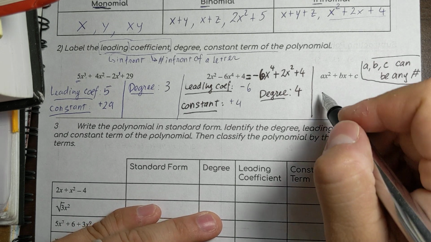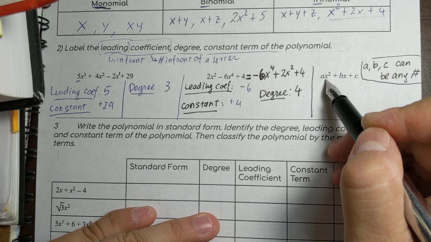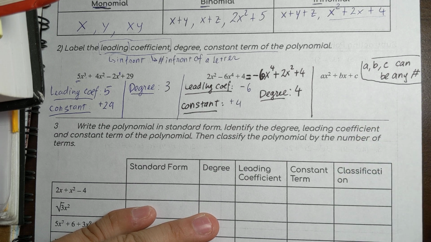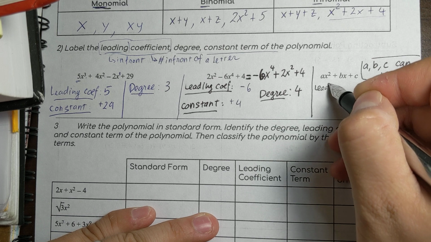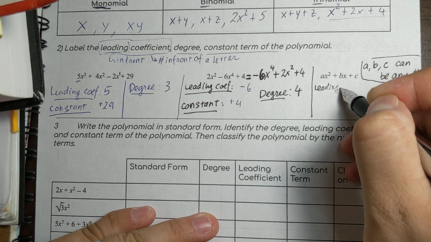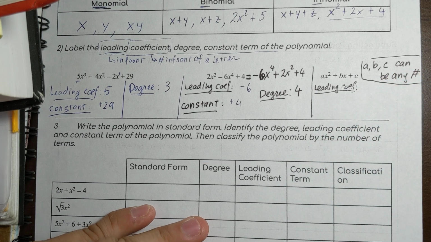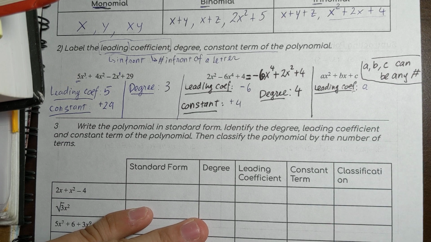So same concept, we have to make sure that they're in the right order first. Let's see, we got x to the 2nd power, x, no x, which checks out. So in this case, the leading coefficient should be letter A, whatever your leading coefficient will be.